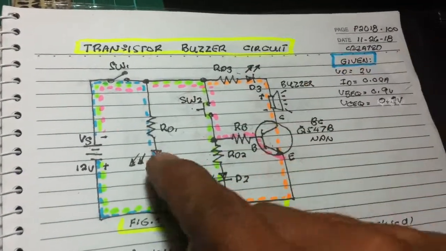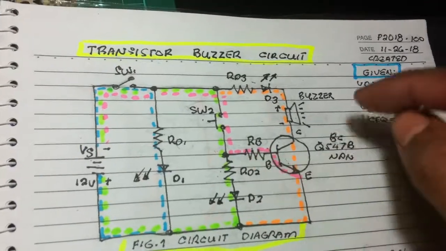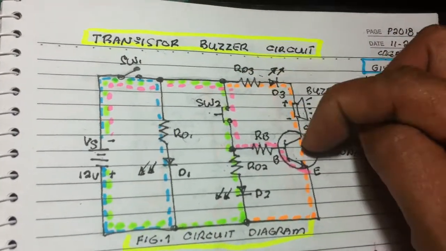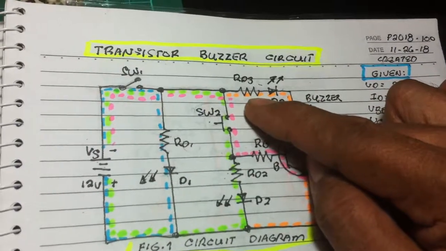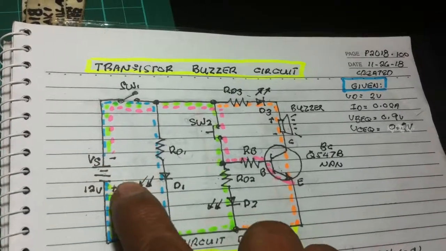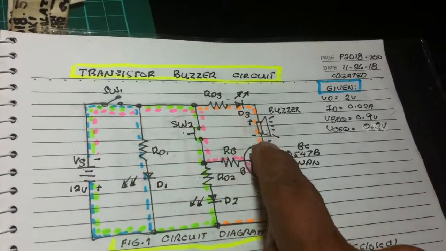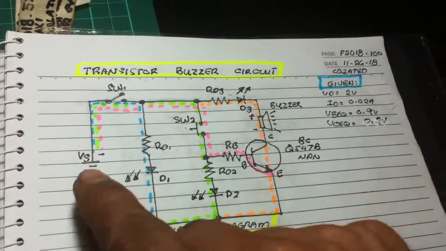Since we know the values of RD1, RD2, and RB, we now come to the output side. I'm going to use KVL again because the current flows here when you close the switch to the ground.